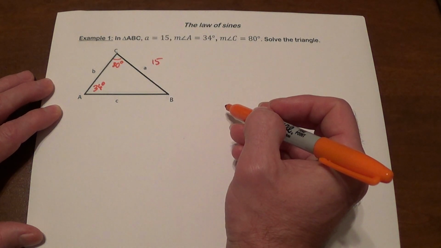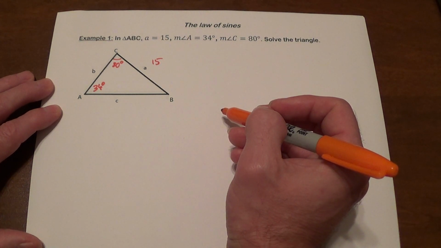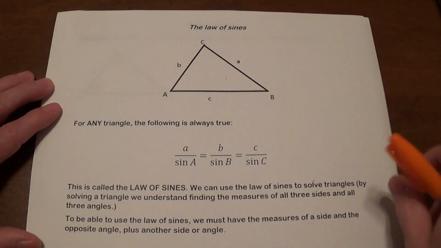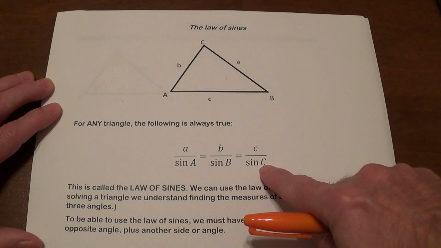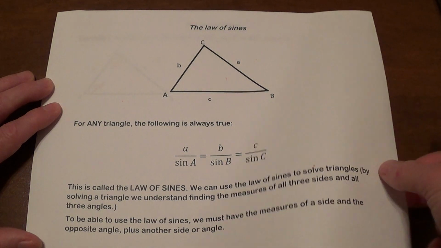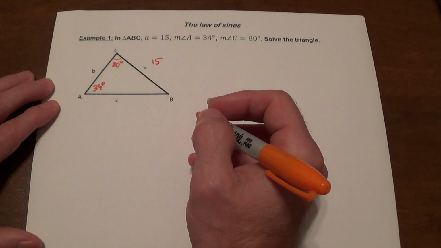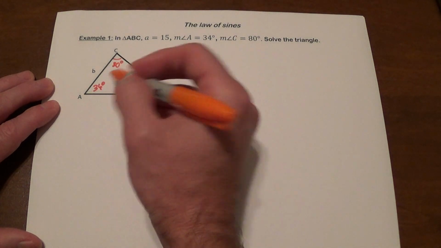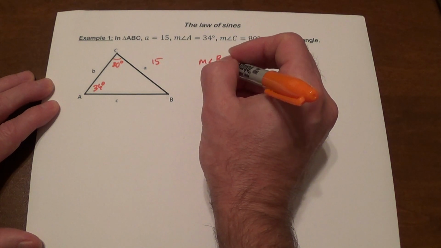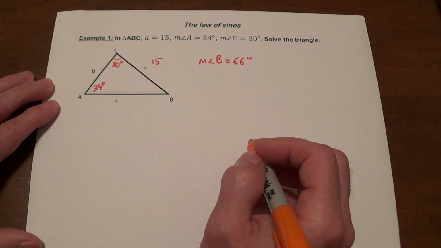So what can we write? When we actually use the law of sines, we don't need to write all three. We usually take two of those ratios. This is called an extended ratio, so we typically take this part, or take this one out, and just make two of them equal to each other. So what can we do? First of all, since two angles are given to us, we can already find that the measure of angle B is going to be 66 degrees. All three angles have to add up to 180, so that's pretty easy.